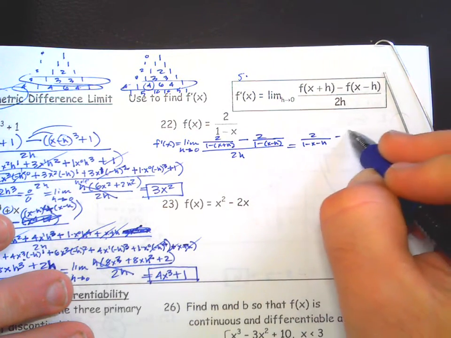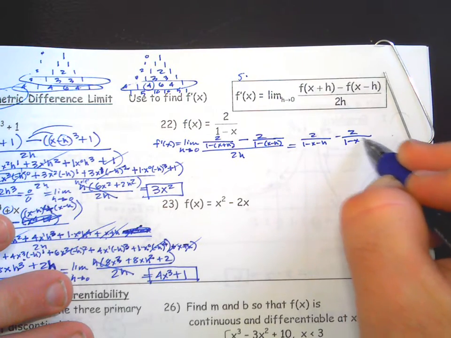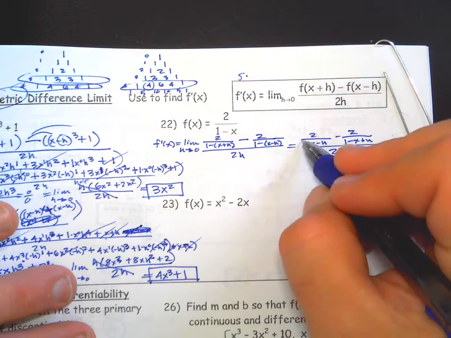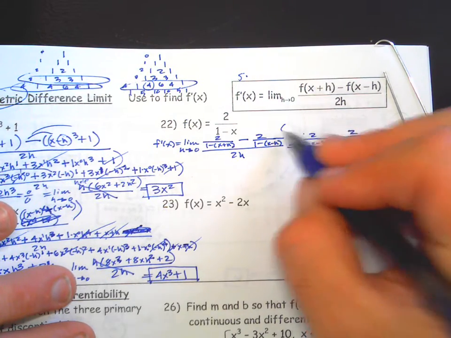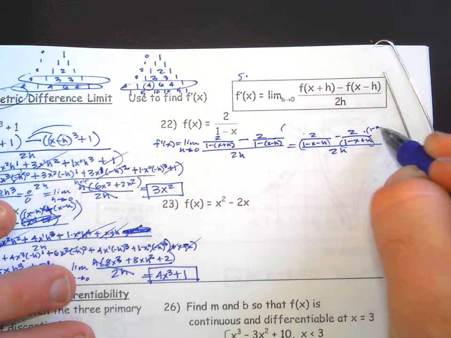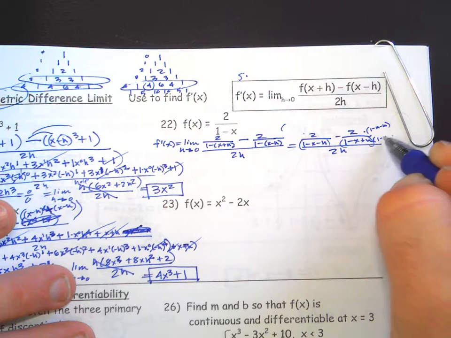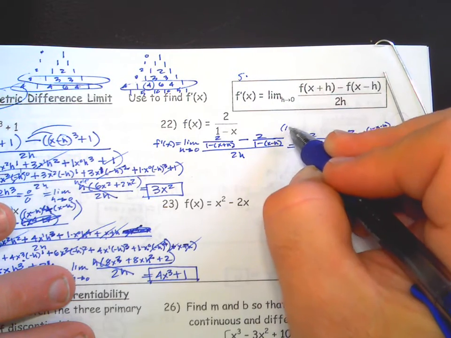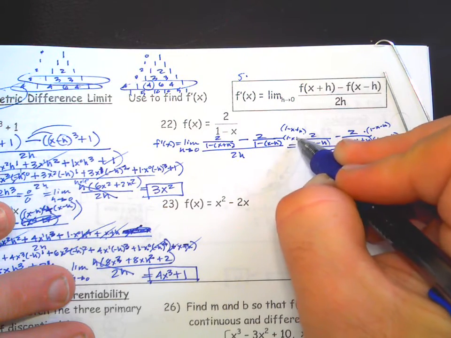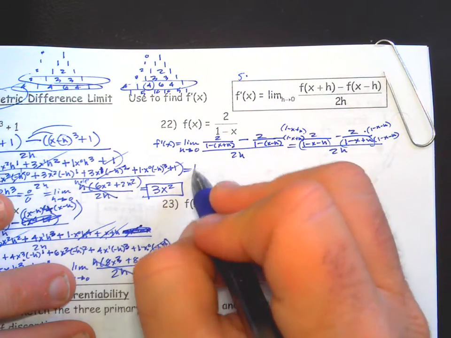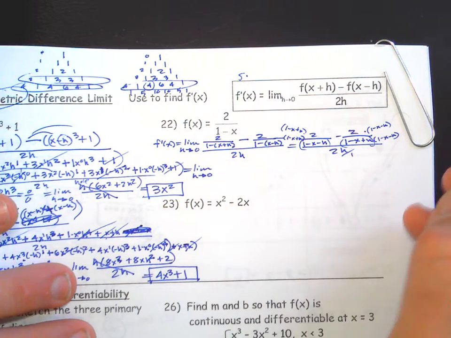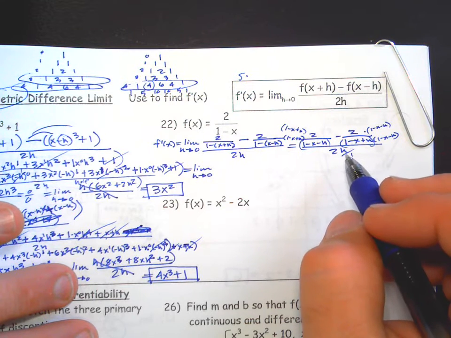They don't have least common denominators. They look close, but they're slightly different. So what you're going to need to do is go ahead and multiply the top and bottom of this one by that one, and multiply the top and bottom of this one by the other one. So it's going to be 1 minus x minus h, 1 minus x minus h, 1 minus x plus h, 1 minus x plus h. Okay. And I'm going to multiply by the reciprocal of that, to get rid of the complex fraction part of it.